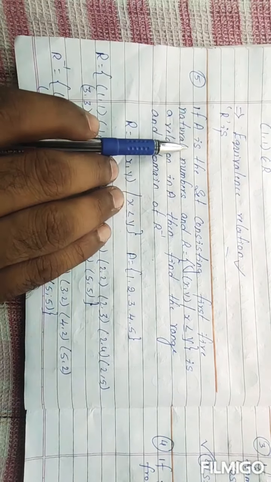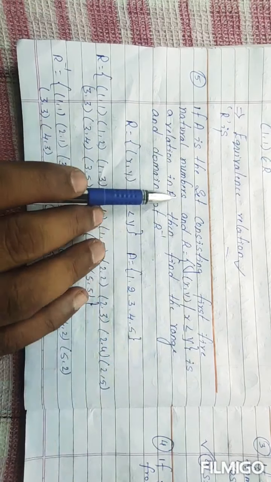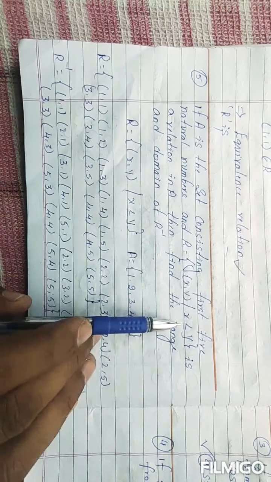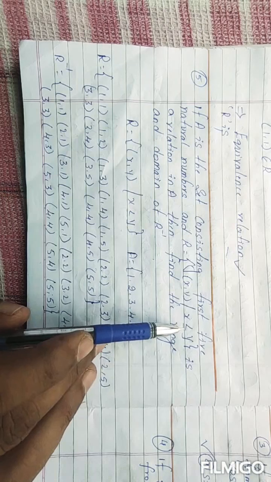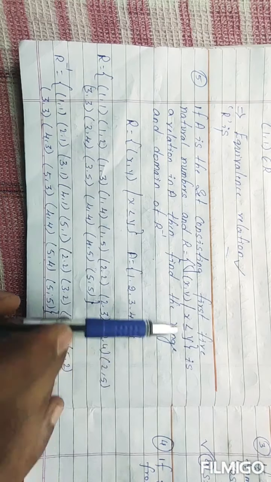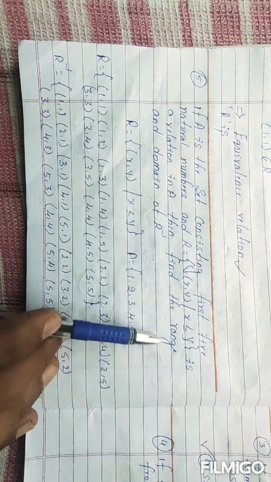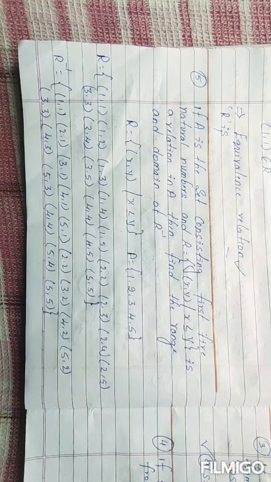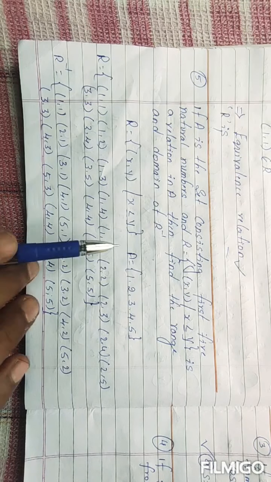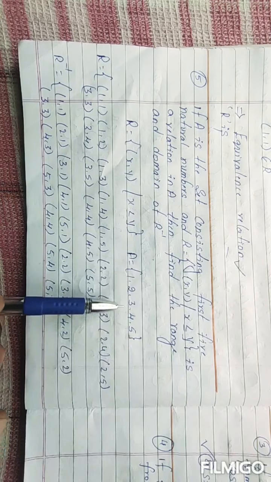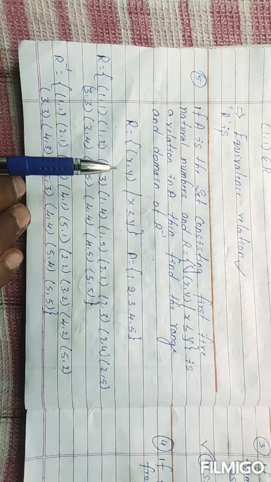If set A consists of the first 5 natural numbers and R is defined as (x, y) such that x is less than or equal to y, a relation in set A, then find the domain and range of R inverse. To find R inverse, first we need to find R. The set A is the first 5 natural numbers: 1, 2, 3, 4, 5. For the relation, how do we need to take the ordered pairs?